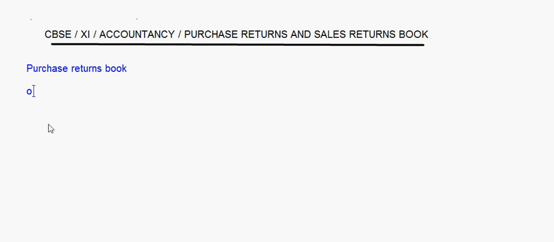It's also called the return outward book, right? So basically the purchase returns book is prepared in order to record those goods which have been returned to the suppliers, right? And again, these goods should have been purchased on credit, right?